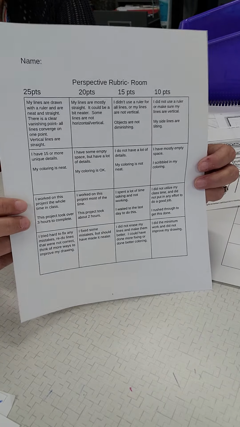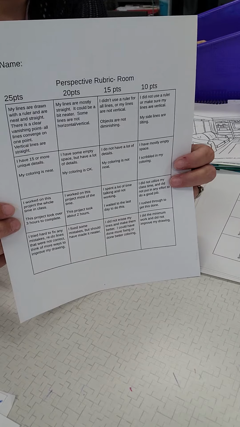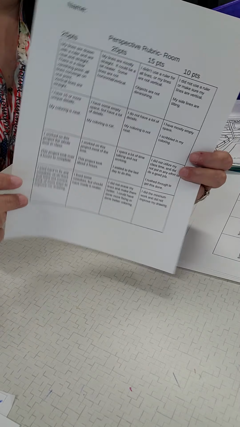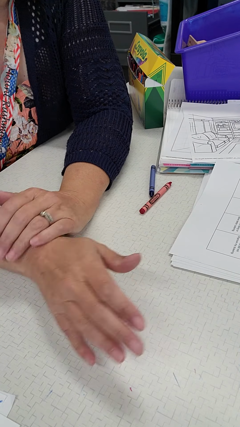You will lose points if I point out lines that are incorrect and you don't fix them and you show them in that way. So put in the effort and go ahead and make those corrections. And I will post this rubric on for you as well, so you'll have a copy of that. And you have my email address if you have any further questions. I am also going to post some student examples from last year as well, so you can see what other scholars did last year. They did a really good job making some of the rooms.